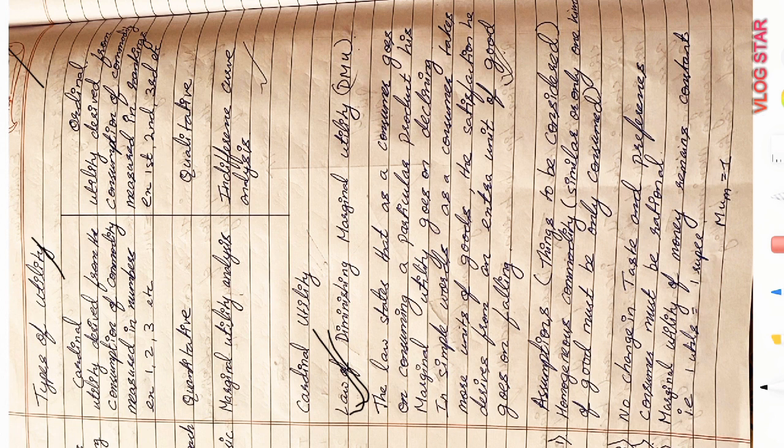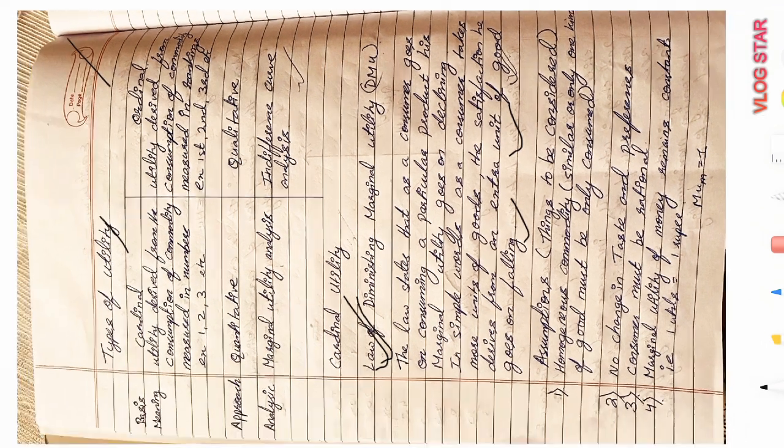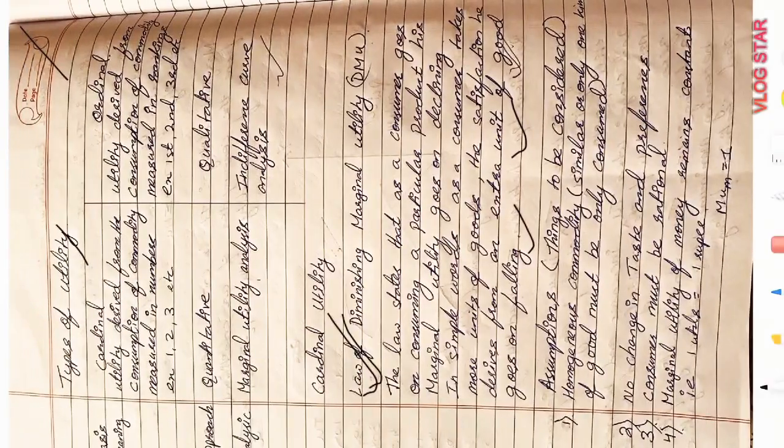So just go to the law over here. You'll be understanding it in simple words. As the consumer takes more units of a good, the satisfaction he derives from an extra unit of the good goes on falling, which you have just said. So in order to apply this law, you have to follow certain assumptions.